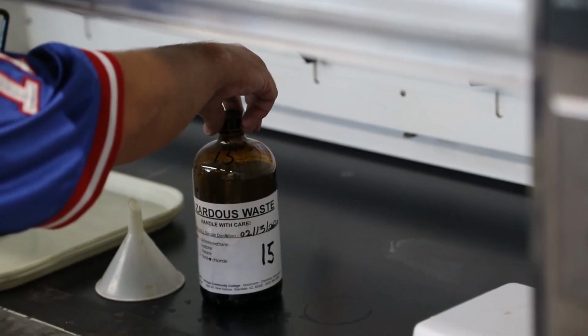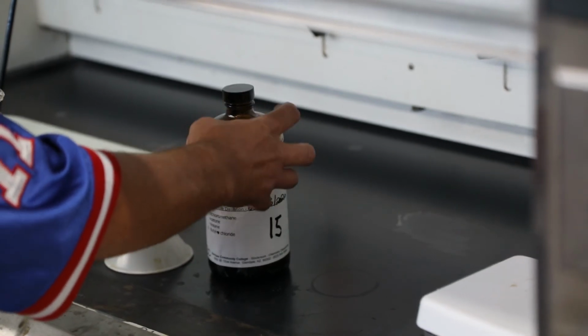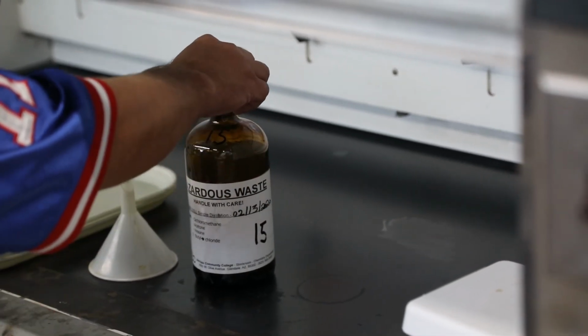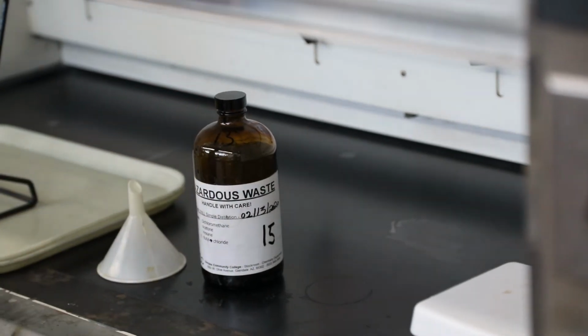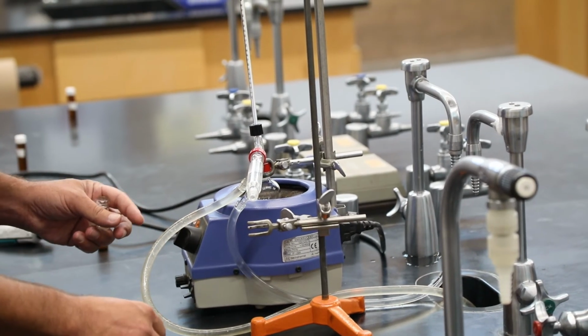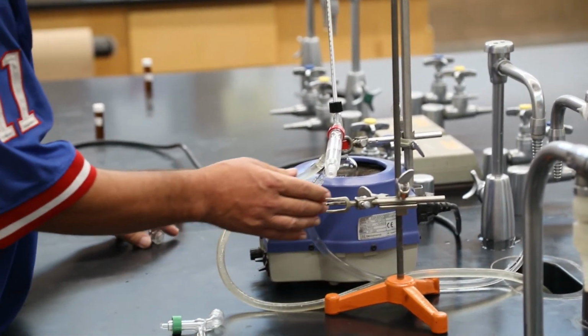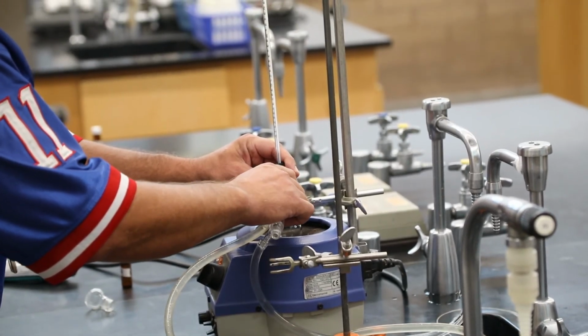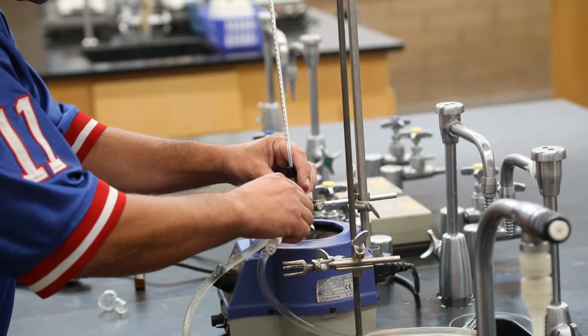And then cap this loosely, because if any gases form in here on the mixing, we don't want it to build up pressure and explode. And keep this loosely capped, so no pressures will build up. All right, so we've successfully isolated our product. Things are cooling down. We just disassemble this. The condenser we're actually going to use again. So we might go ahead and leave the hoses.